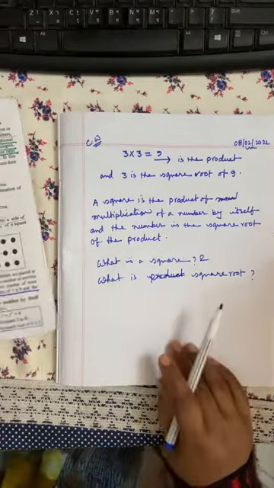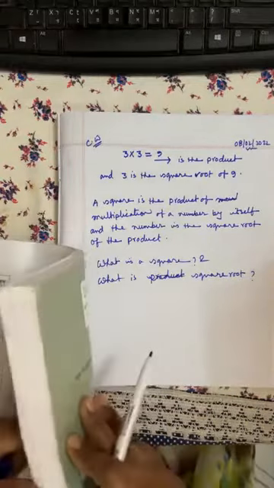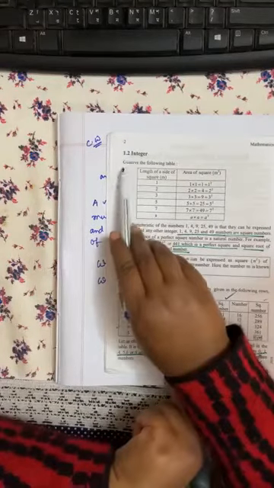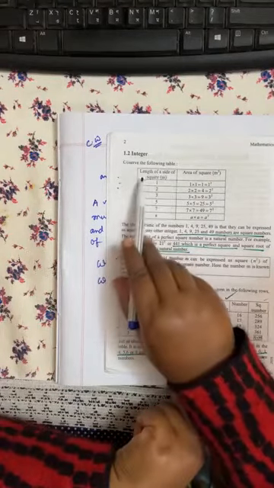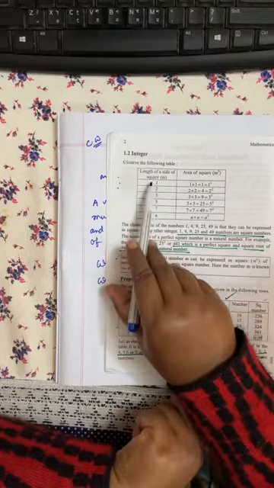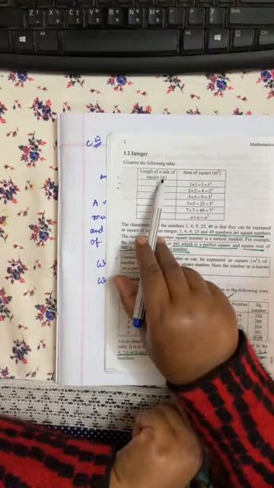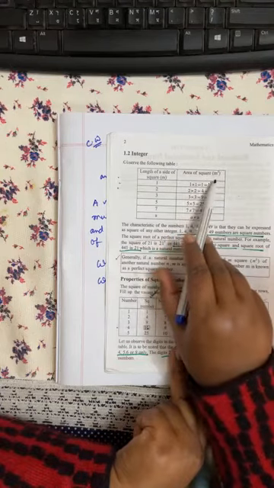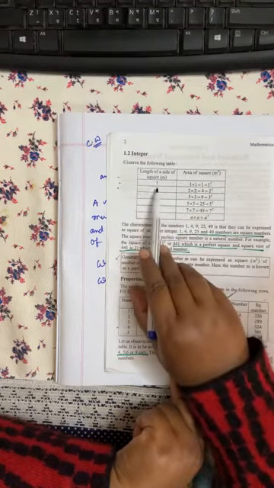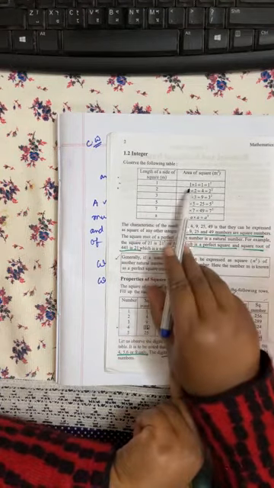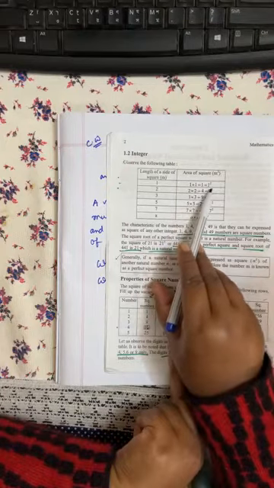Okay. Now, next page. See this box. Integer. Observe the following table. Length of a side of square in meter. Unit is given in meter. Area of square, that is meter square. If the number is 1, area will be 1 multiply 1, that is 1 equal to 1 square.